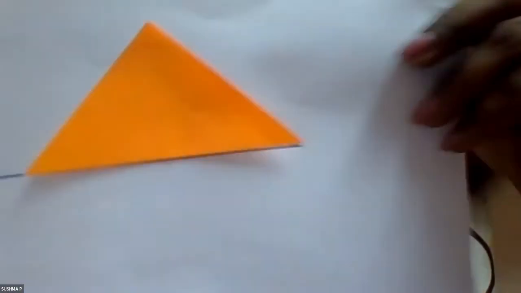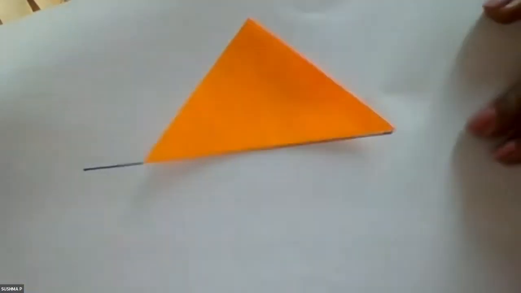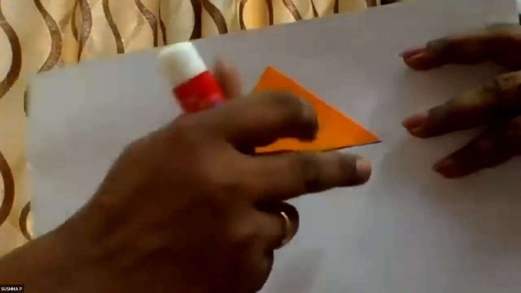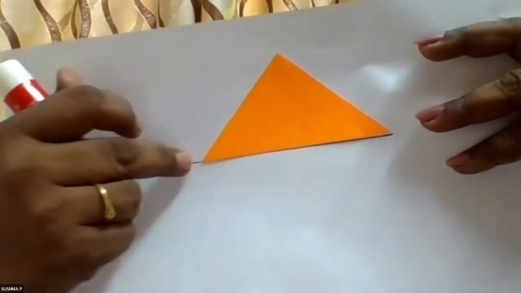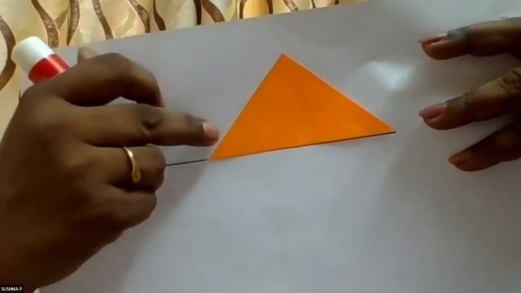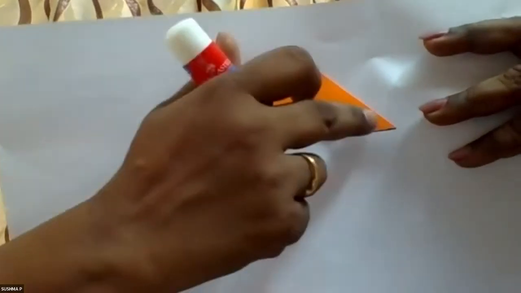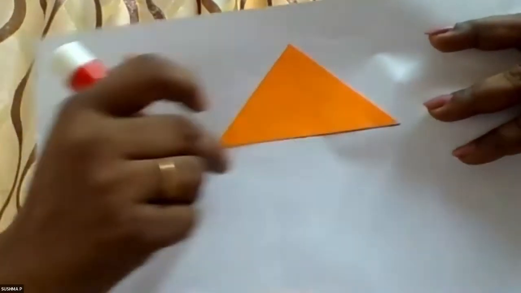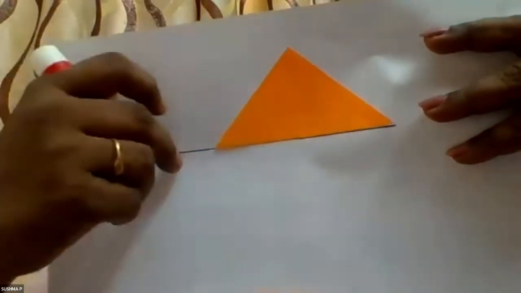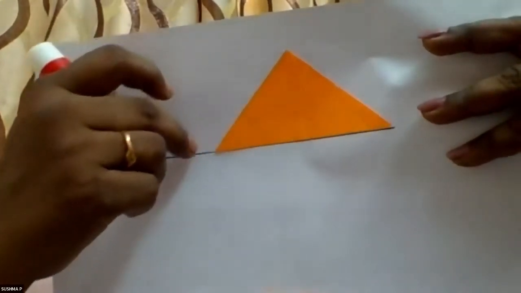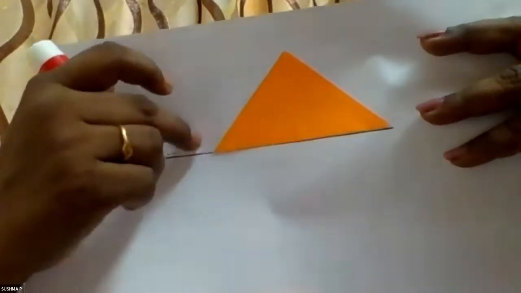Can you all see? Yeah, ma'am. The line which has been extended, the baseline has been extended, so it is forming an exterior angle. Then you can name this exterior angle, give some name A, B, C or PQR or something, whatever name you can give. Now this is the exterior angle, exterior to the triangle.